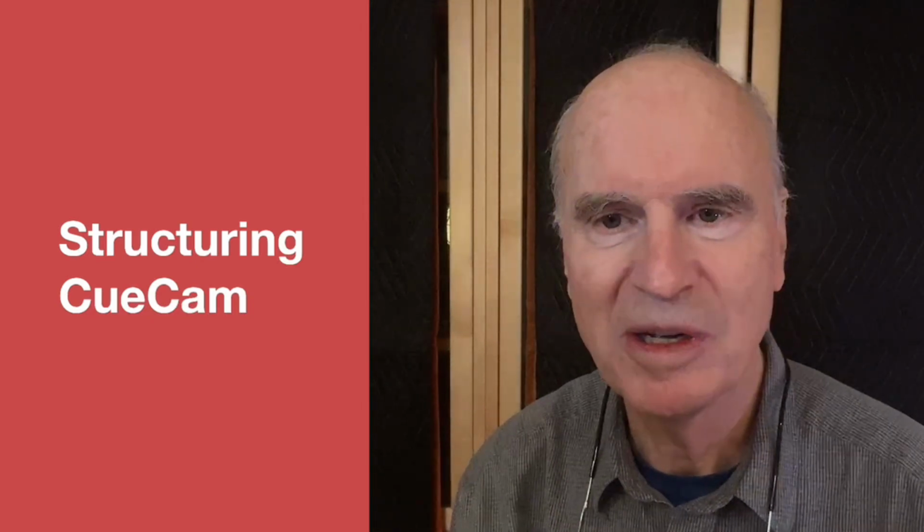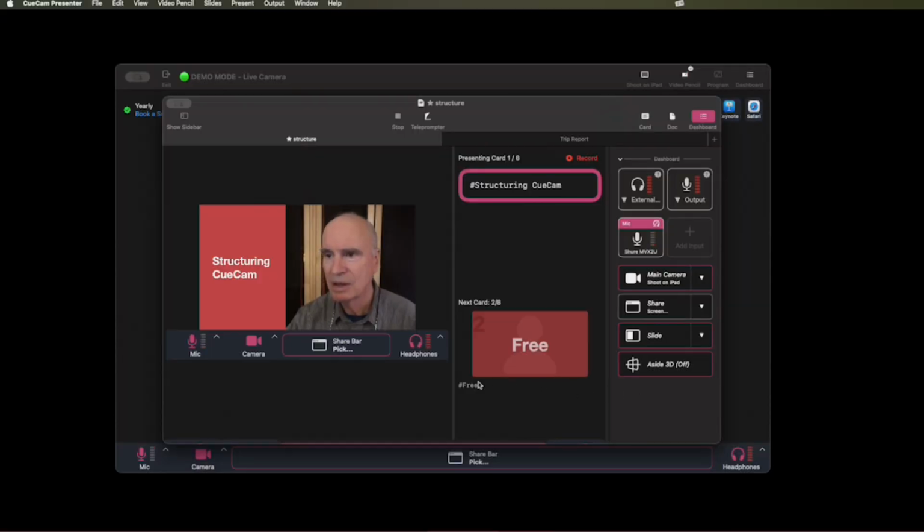Want to take a moment about how to set up CueCam with cards to give a presentation. And I'll just do a little presenting on what I've been looking into and do it in CueCam. So this is my current card. I'm in presentation mode and it's giving me a view of what the next card is. And it's allowing me to go move to it or go back, record.